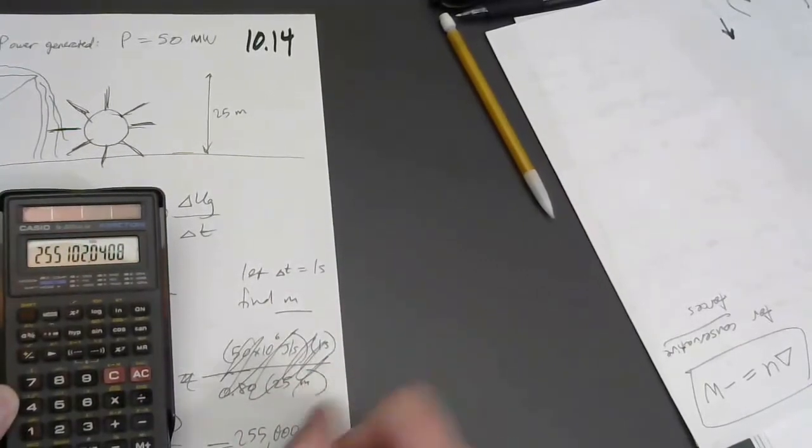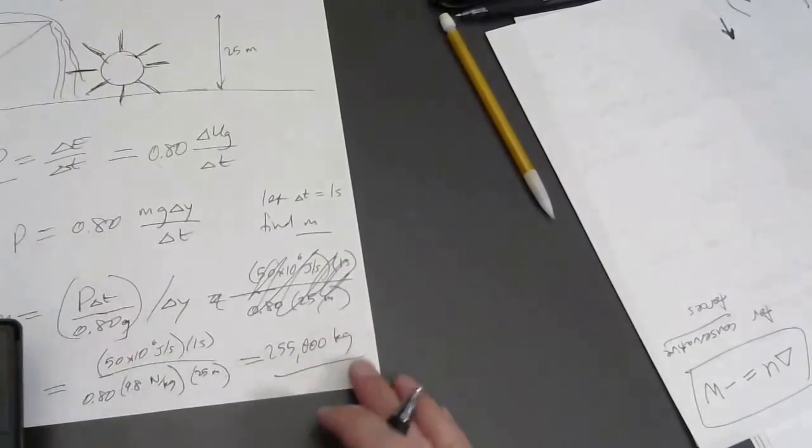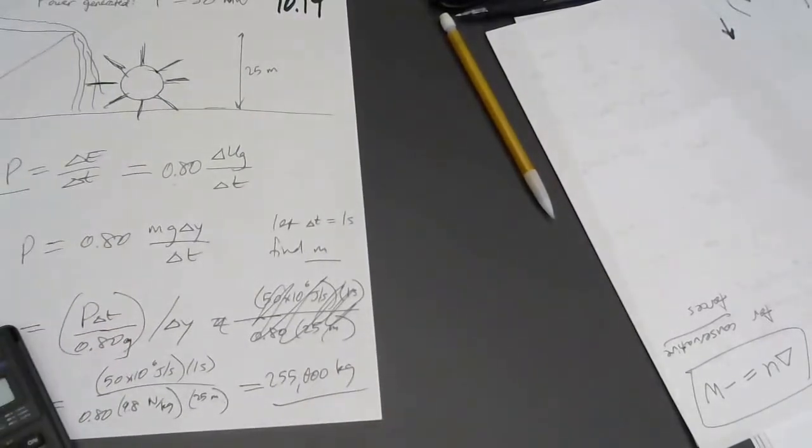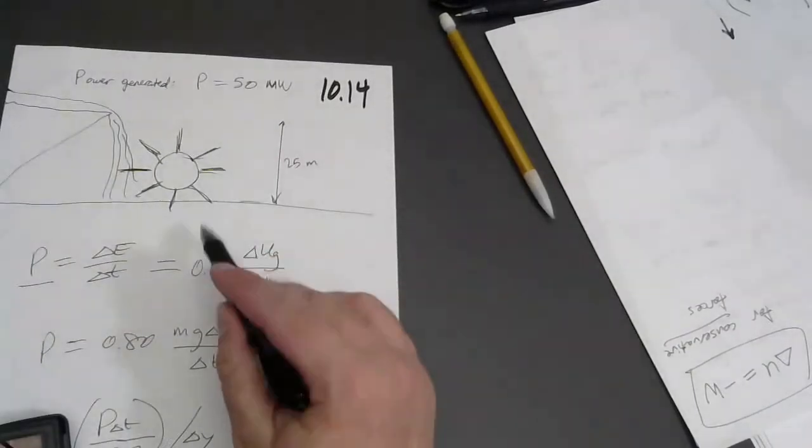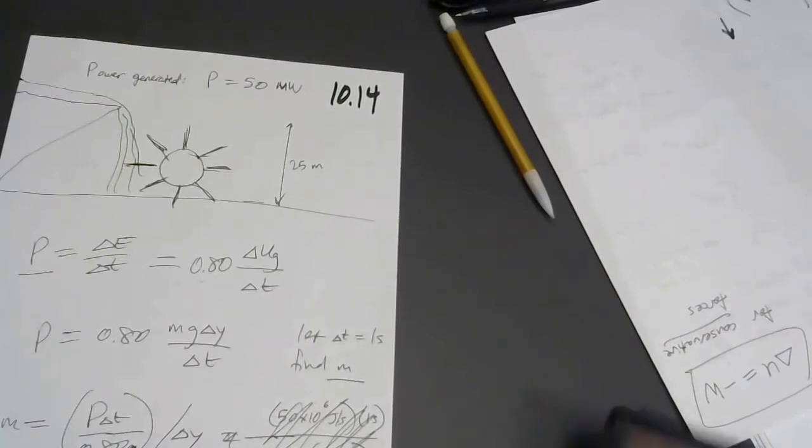I'm rounding to 3 digits. So in other words, 255 metric tons. Wow, that's a lot of water. That means that this structure would have to be enormous and made out of really strong materials to support the weight of that much water.